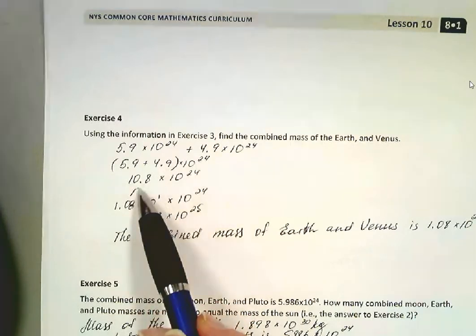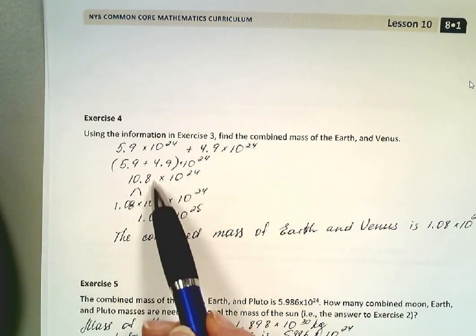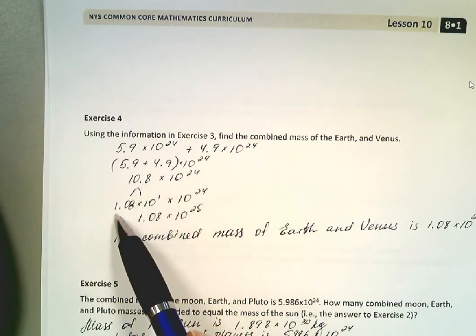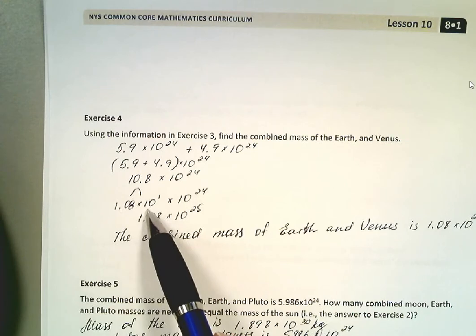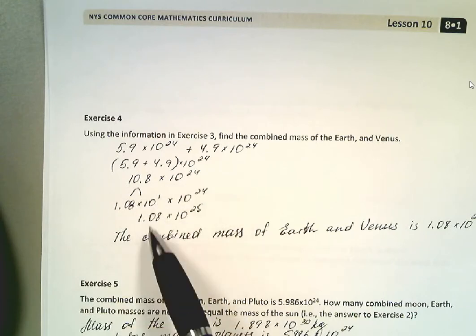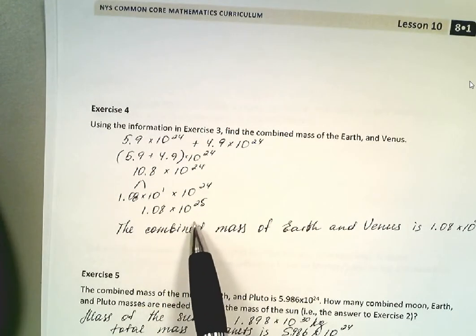5.9 plus 4.9 is 10.8. We are multiplying it by 10 to the 24th. We are changing 10.8 into scientific notation, and that is 1.08 times 10 to the first, and that is multiplied by 10 to the 24th. And we are just adding the powers of 10, and that is 1.08 times 10 to the 25th. That is the combined mass of Earth and Venus.